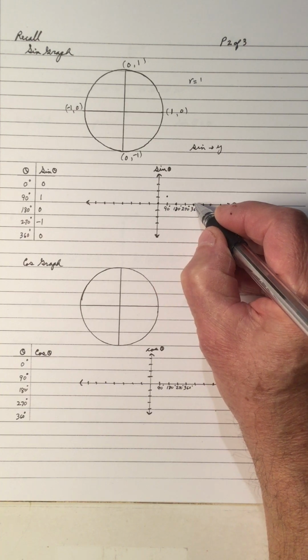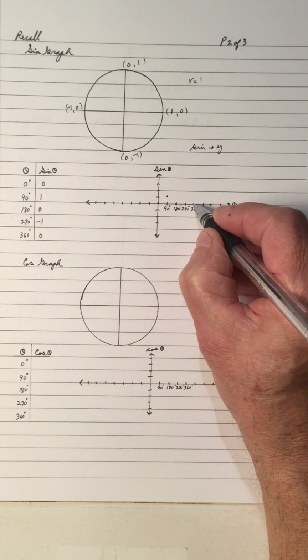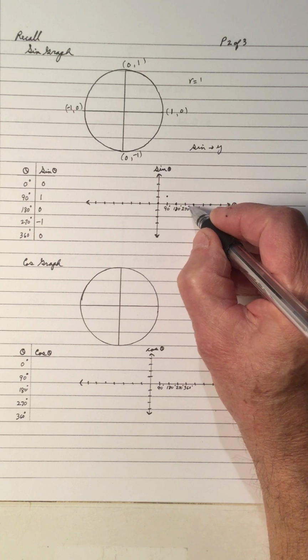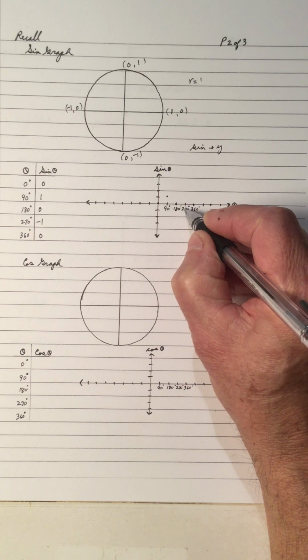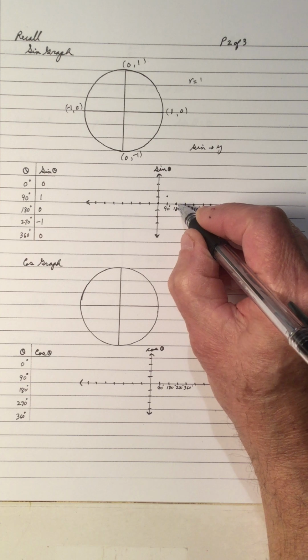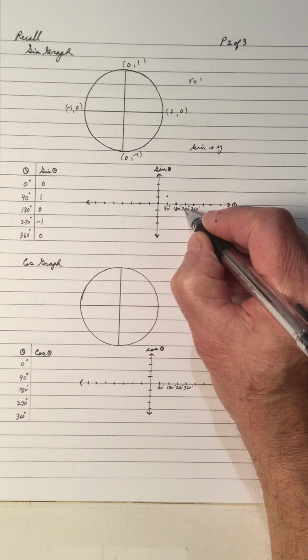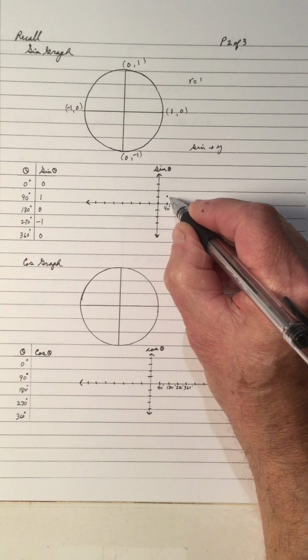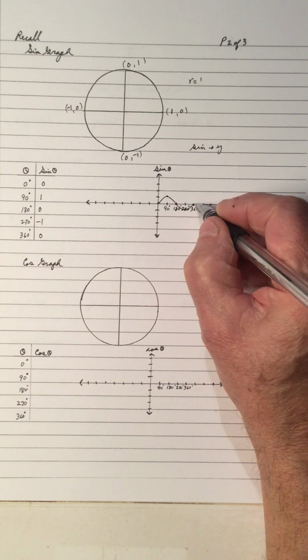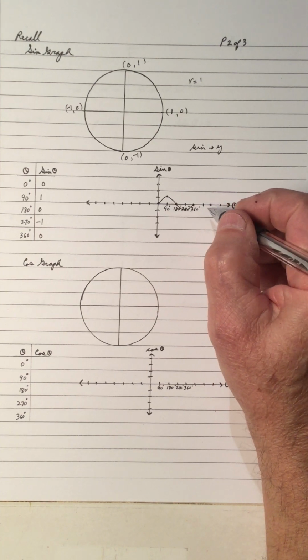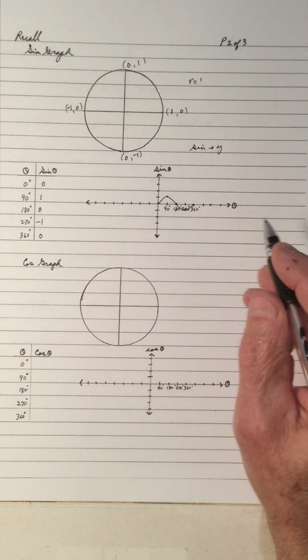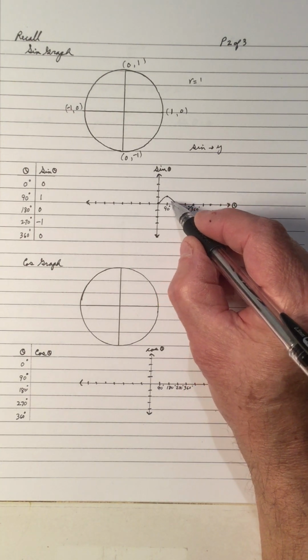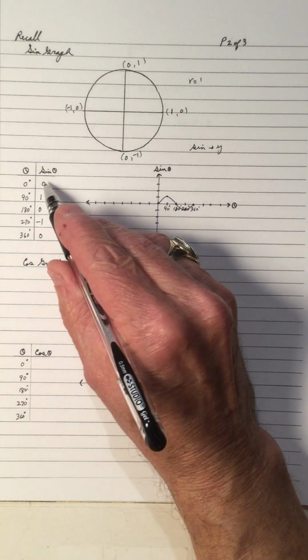So this is the graph that we've done from 0 to 360. So that's the sine. Notice the sine graph is a sideways S.